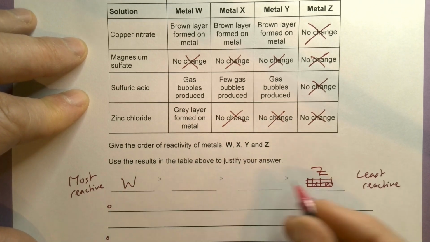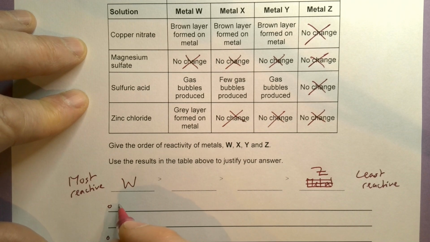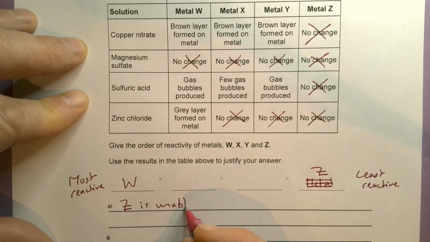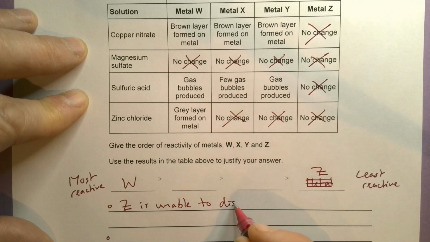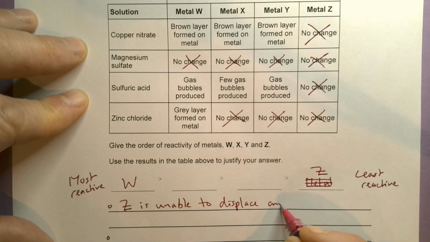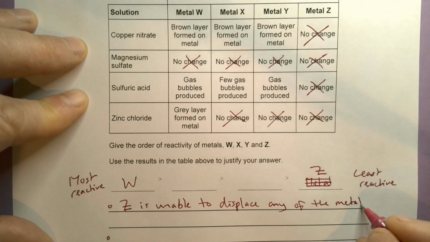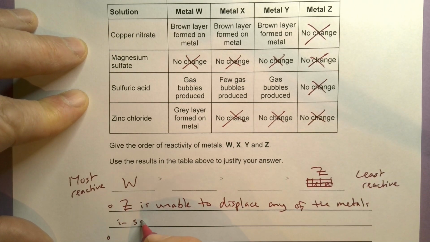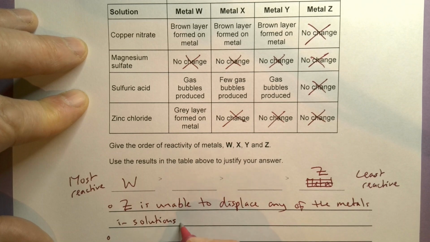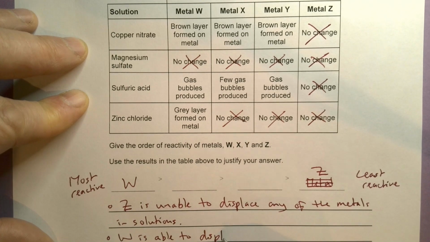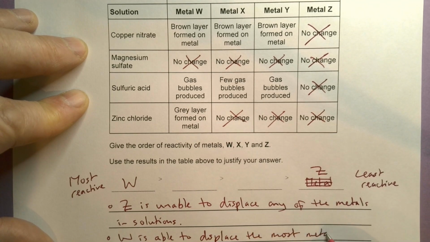So let's justify that. Let's say why we picked Z first of all. Z is unable to displace any of the metals in solution. We know that W is able to displace the most metals in solution.